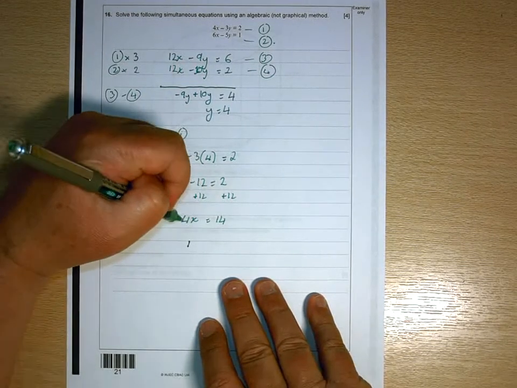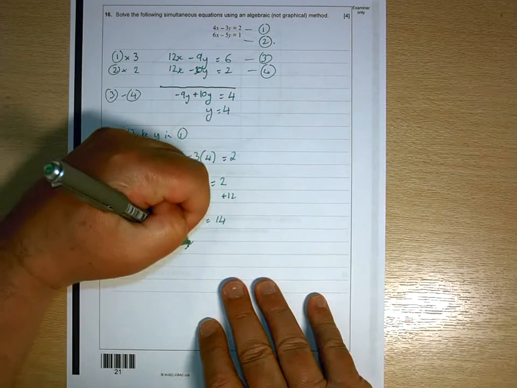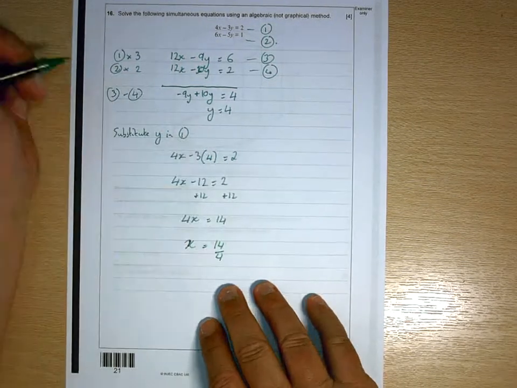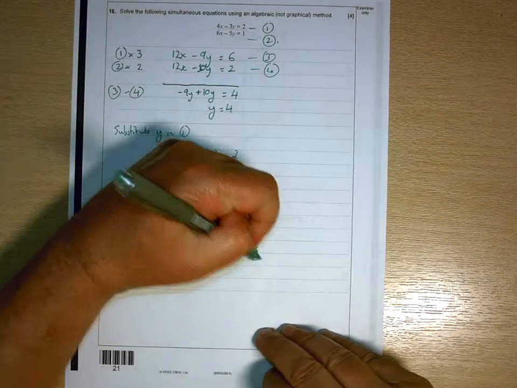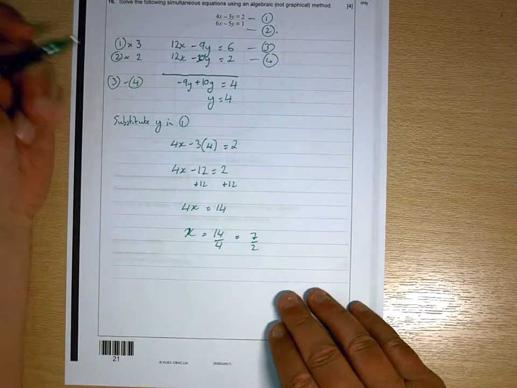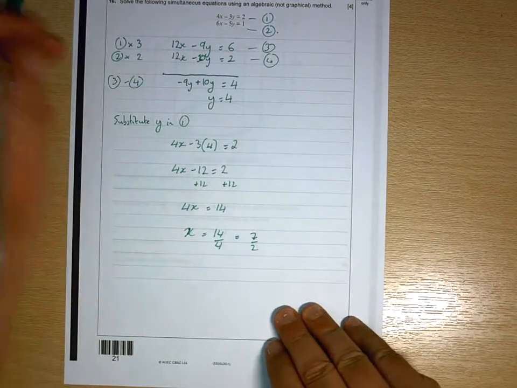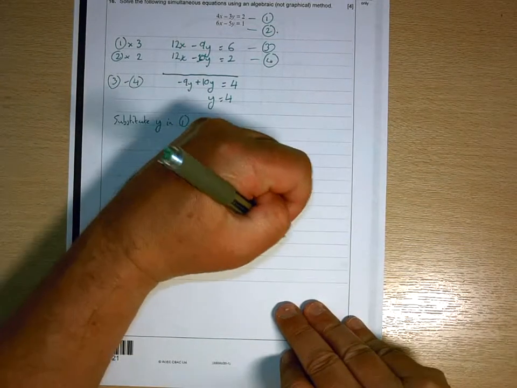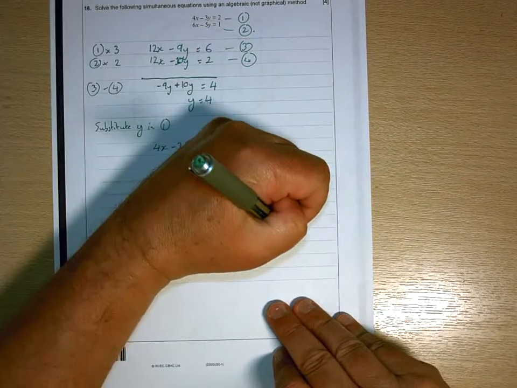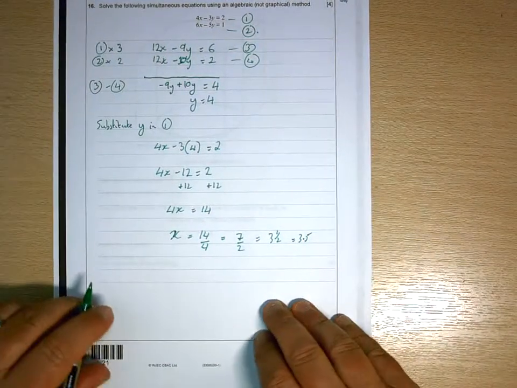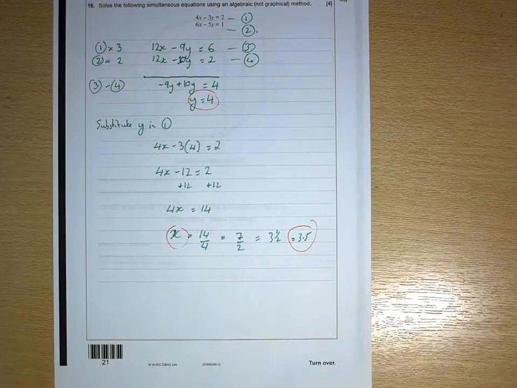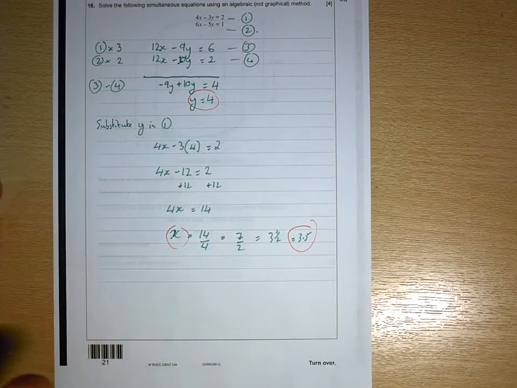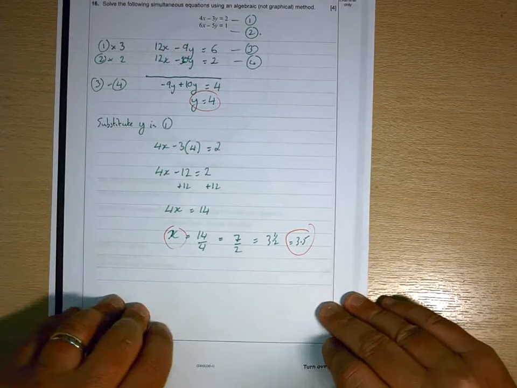And then to get the x on its own, I have to divide by 4. I have to divide that by 4 as well. 14 over 4, which is the same as 7 over 2, which is the same as 3.5. So you can leave it as 7 over 2, or you can write it as 3.5, it doesn't matter. So we've got two solutions, y is 4 and x is 3.5. As I said, if you haven't practiced that, you won't have a clue what's going on there. You need to go back and practice more.